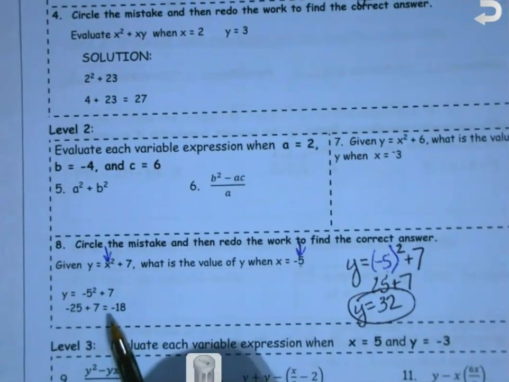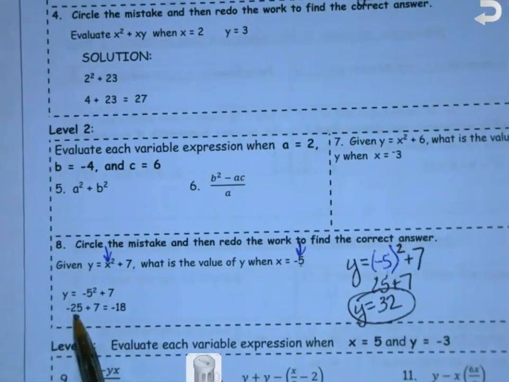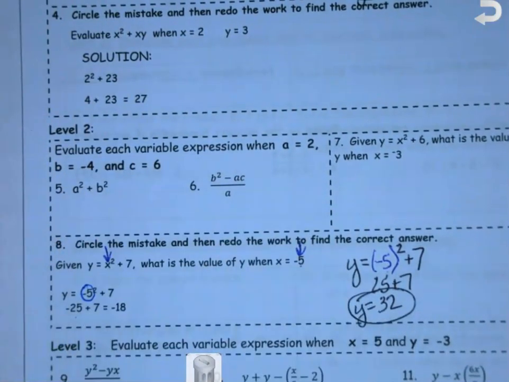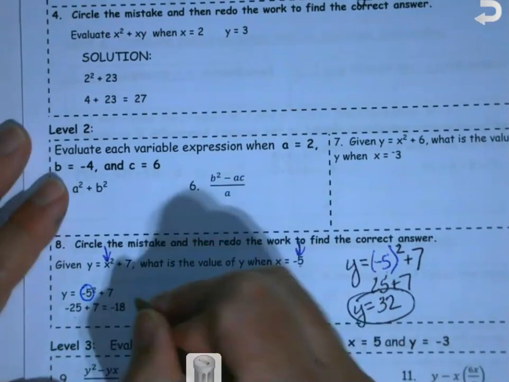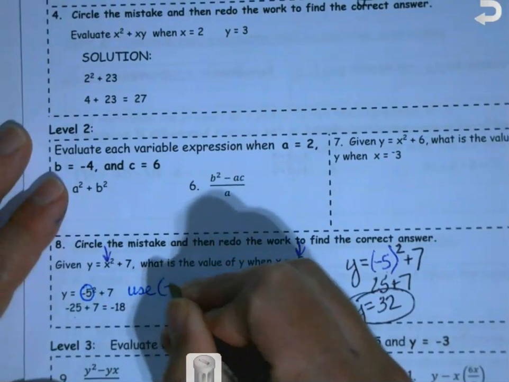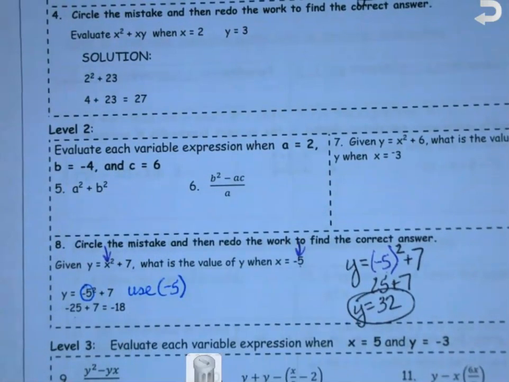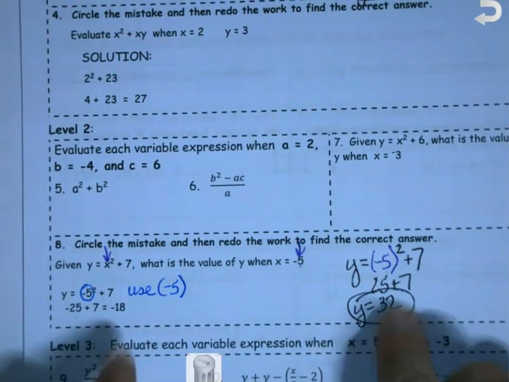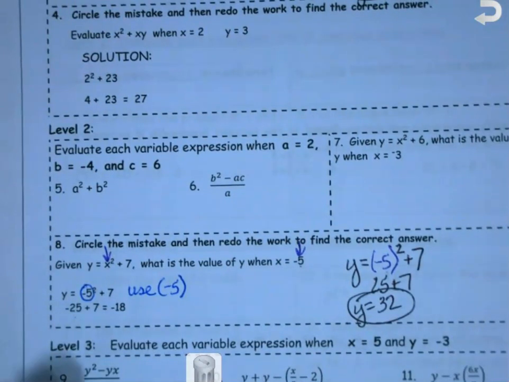So now I come back over here and I'm like, all right, well, they plugged in -5. Oh, but they got -25 here. Oh, here's my problem. Okay. Use parentheses, use -5 in parentheses, and then it'll be right. That's the type of thought process I want you to start thinking through, because math isn't just about numbers. It's about being able to express yourself and think outside the box and think logically. That's the goal here that we're working for.